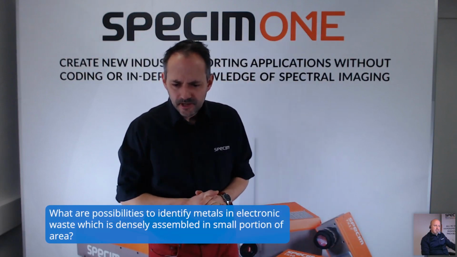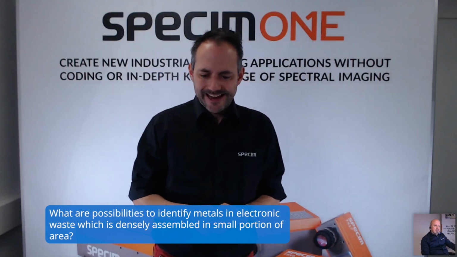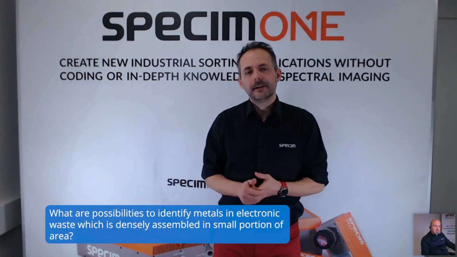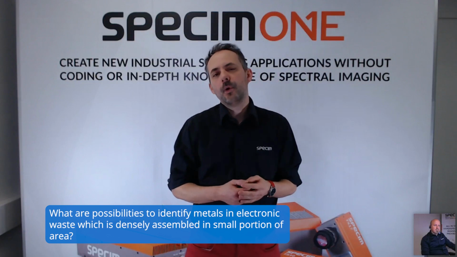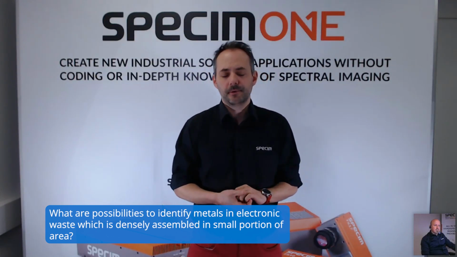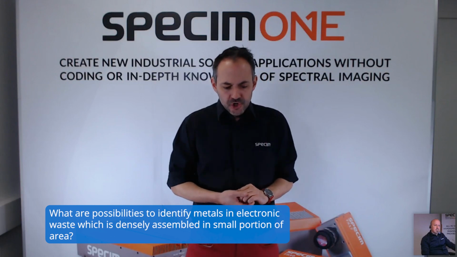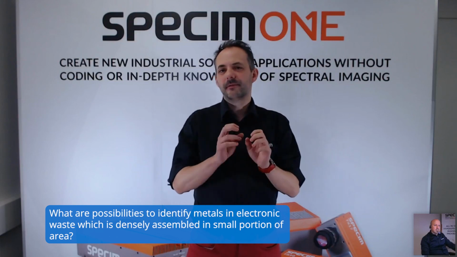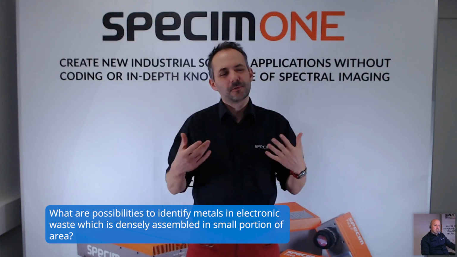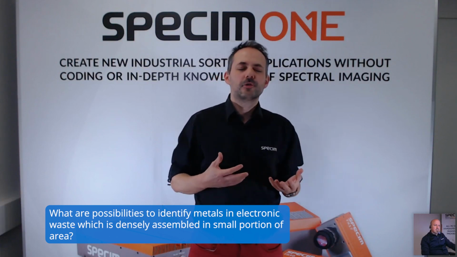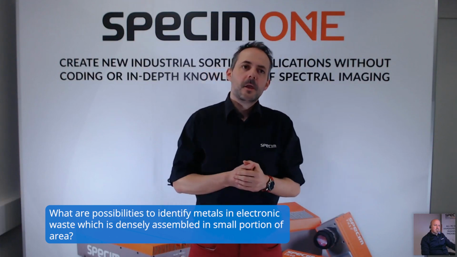What are the possibilities to identify metal in electronic waste, which is densely assembled in a small area? The metal, that's a little bit tricky. We had customers trying to separate metals with hyperspectral technology. The issue is that with metals you don't really have molecules, you just have a few atoms next to each other. So there are no proper absorption peaks or things like this.